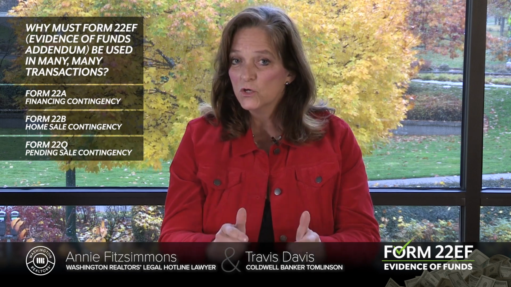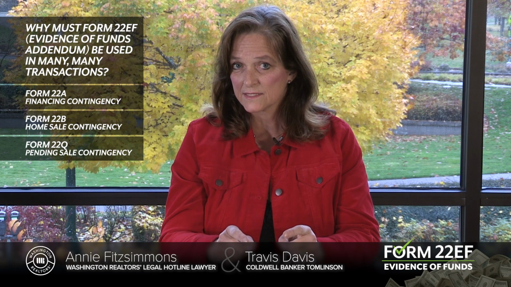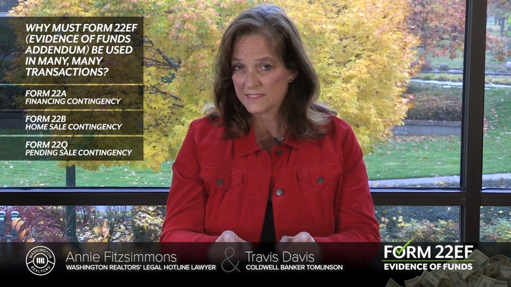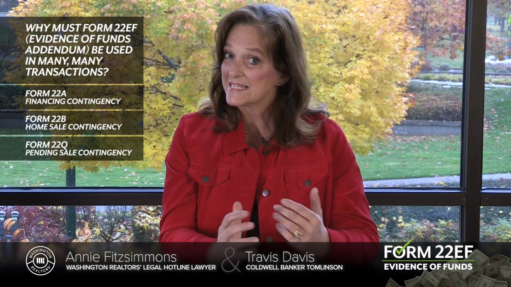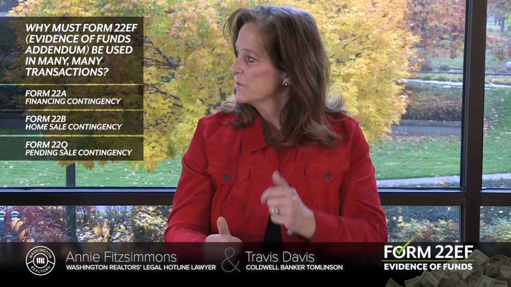But once more, just before we get to the definition section, it's absolutely imperative that you understand the importance, as a buyer broker, of disclosing buyer's reliance on a contingent source of funds. So, Travis, as an example, what kind of funds, in your experience, does a buyer sometimes rely on that would be a contingent source of funds that aren't included as either Form 22A financing contingency funds, 22B home sale contingency funds, or 22Q pending sale funds?